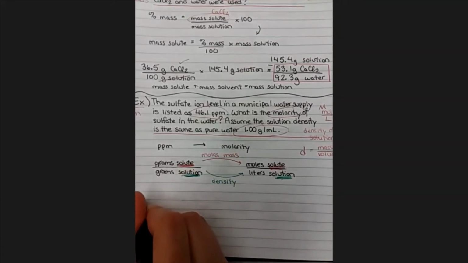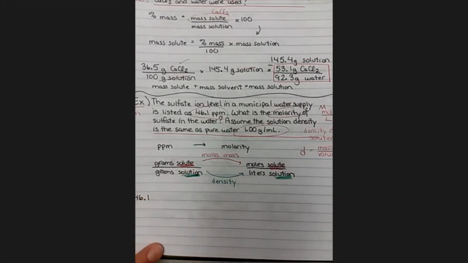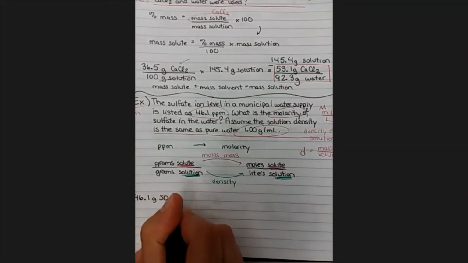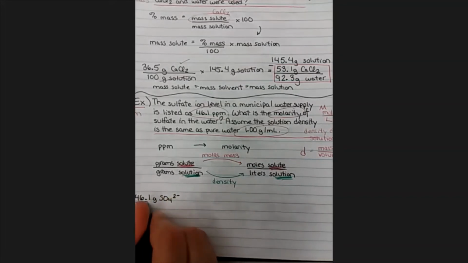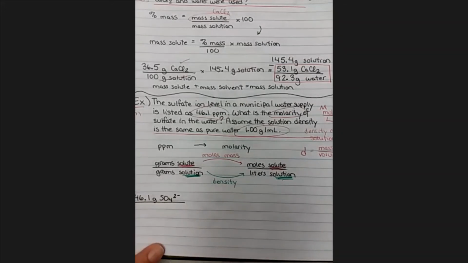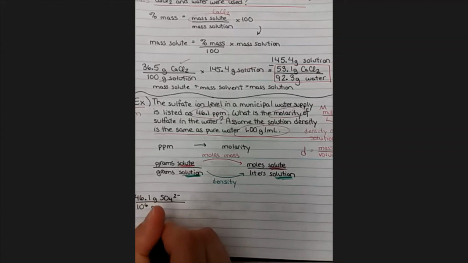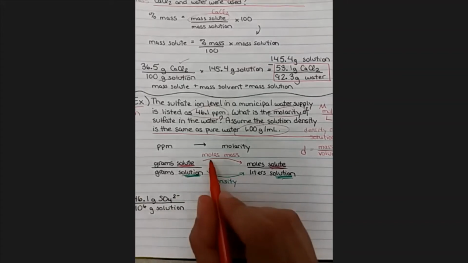So we start with what we know. And what we know is that sulfate is present at 46.1 parts per million. So parts per million is a mass measurement of grams of the solute, which is sulfate. And we all remember our polyatomic ions as SO4 2-. 46.1 grams of sulfate per 1 million or 10 to the 6th grams of solution. We're expressing it now as the mass ratio by adding the 1 million to the denominator. Okay, so we have two conversions to do. Let's do the one on the top first.